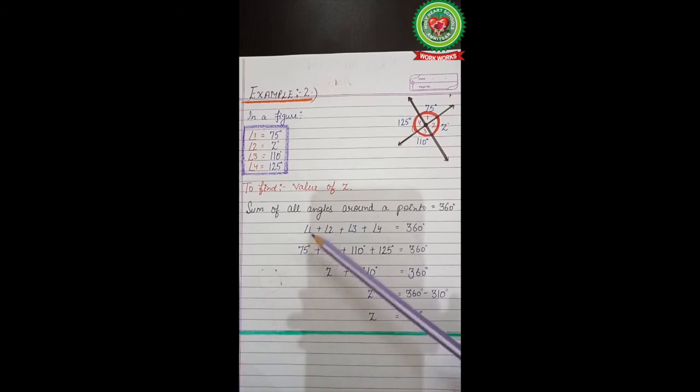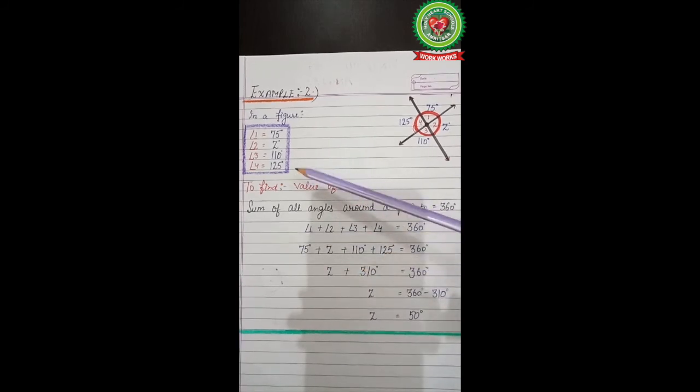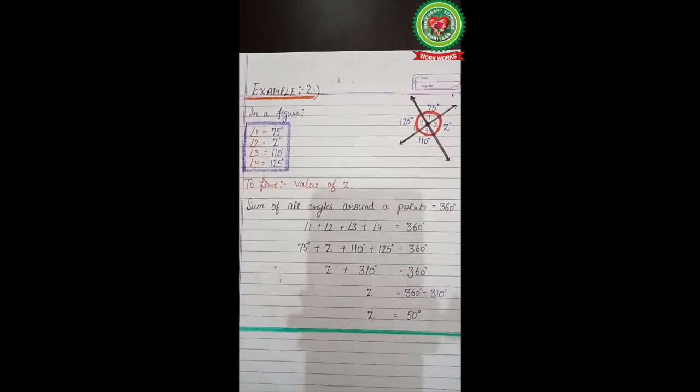So here, what is the value of angle 1? The value of angle 1 is equal to 75. From above you can see the value of angle 2 is Z, angle 3 is 110, plus angle 4 is 125 degrees, right? Is equal to 360 degrees. Now you can see that here we need to find the value of what? Z. We don't need these values.